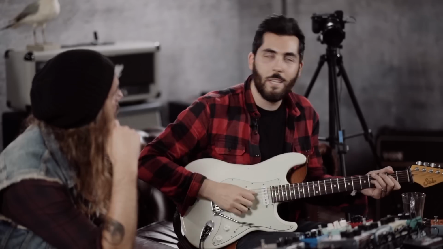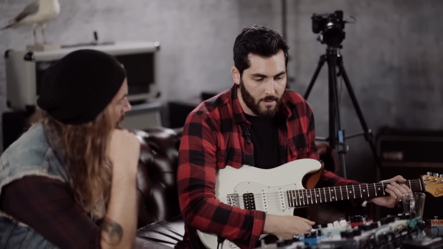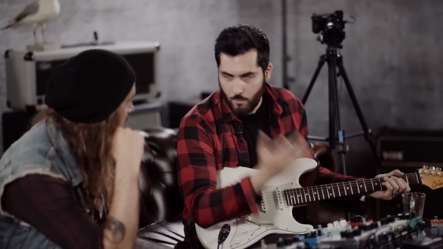And a fuzz just kicks it into another tier of power for me. Whereas I love having a reverb, but I can also get some of those things from a delay as well. Yeah, the way I'm using it. Yeah, if the amp has reverb.